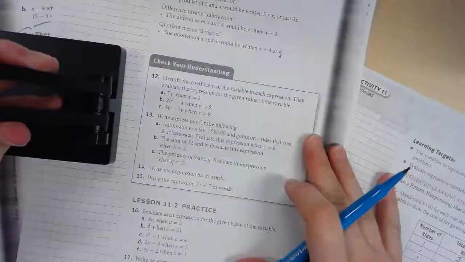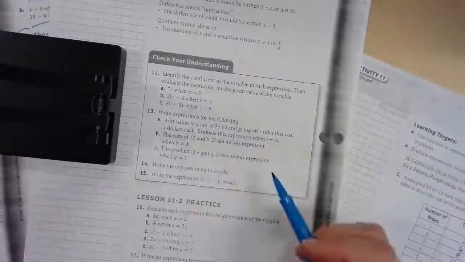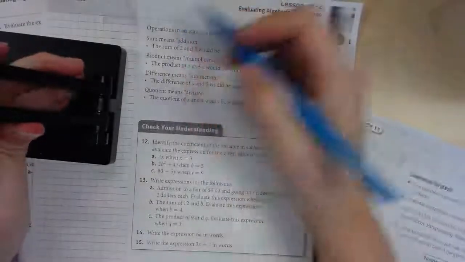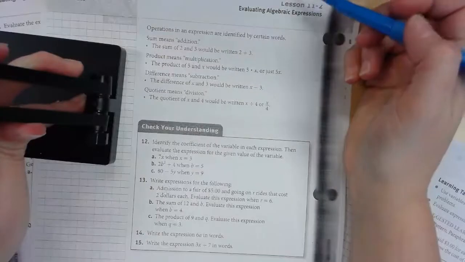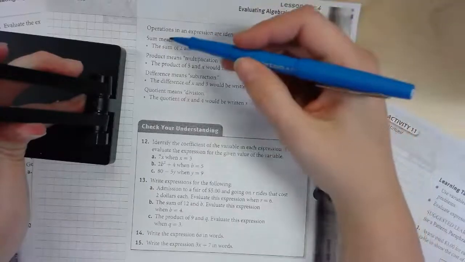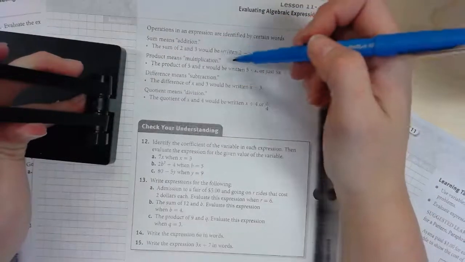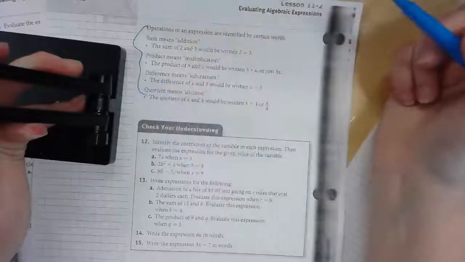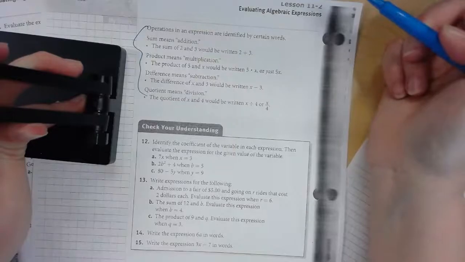I'd like to draw your attention to the assignment today, which is the check your understanding. I like this part up here because it just gives you a reminder of things that you already know. So if you're writing a sum, it's addition, product is multiplication, difference is subtraction, and quotient is division. And these are things that we already know, but it's a good reminder in case you've forgotten.